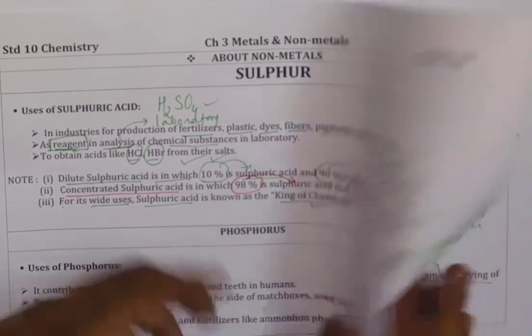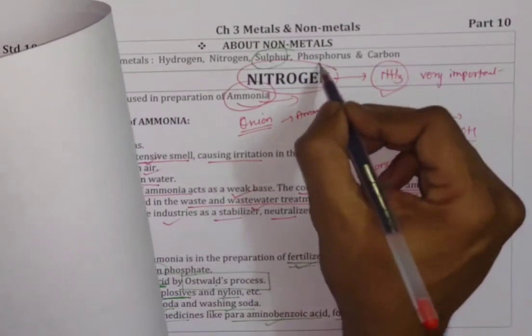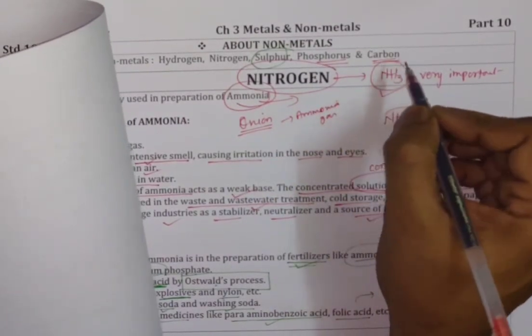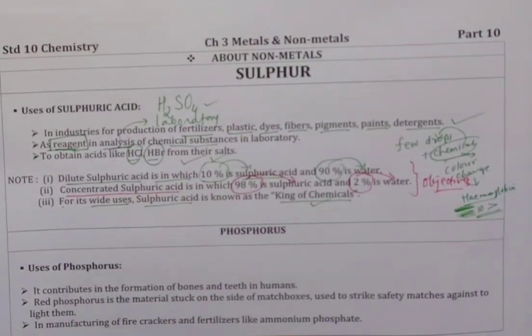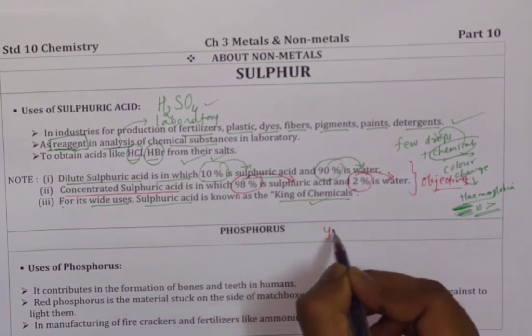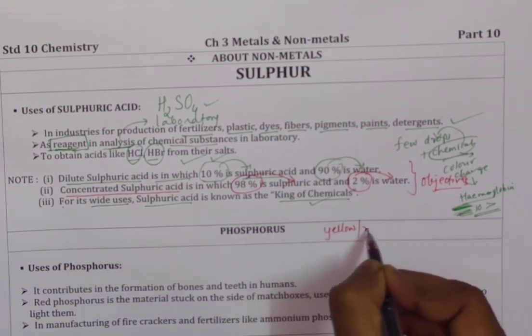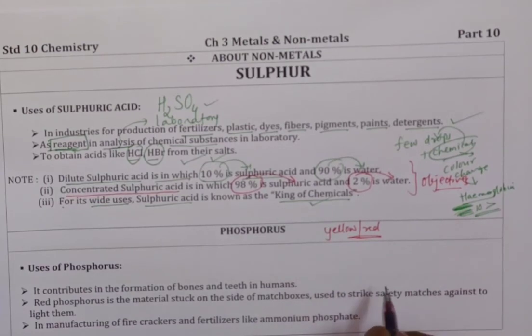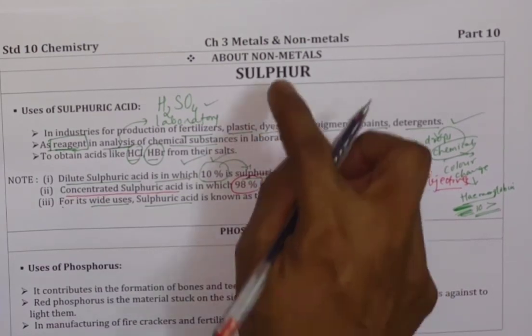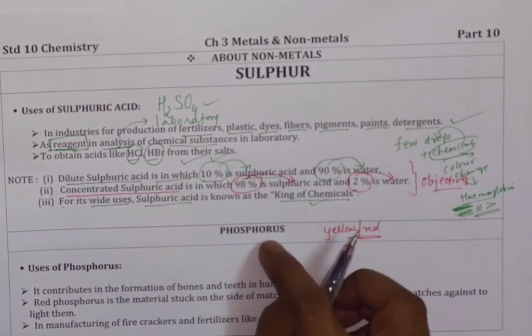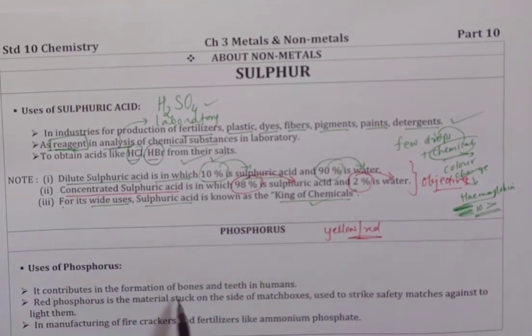तो हमने देखा सल्फर, सल्फर के बाद फॉस्फोरस और कार्बन. ऑलराइट, फॉस्फोरस के बारे में यूजेस देख लेते हैं. चिल्ड्रन, फॉस्फोरस येलो आता है, रेड आता है, वो भी अलग फॉर्म में आता है. ऑलराइट, वो भी सल्फर जो येलो पाउडर है वैसा ही रेड कलर का पाउडर आता है फॉस्फोरस. ओके, इट कॉन्ट्रीब्यूट्स इन द फॉर्मेशन ऑफ बोन एंड टीथ इन ह्यूमंस. चिल्ड्रन, हमारे बोन्स और टीथ का फॉर्मेशन में फॉस्फोरस प्लेज एन इंपॉर्टेंट रोल.